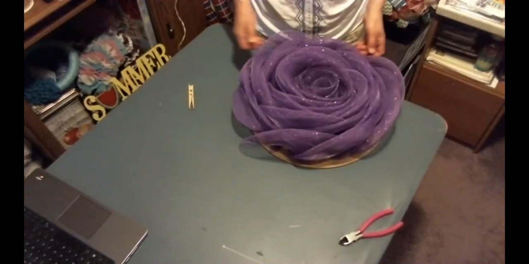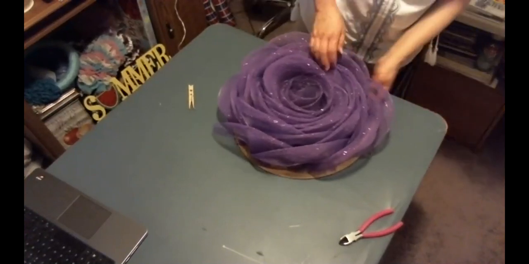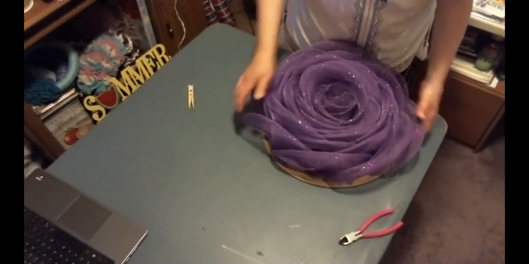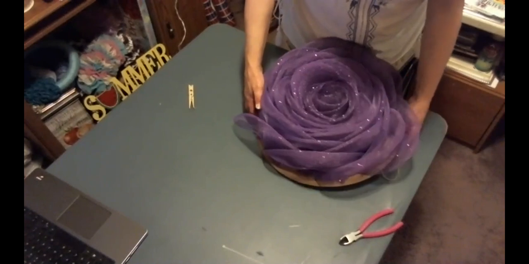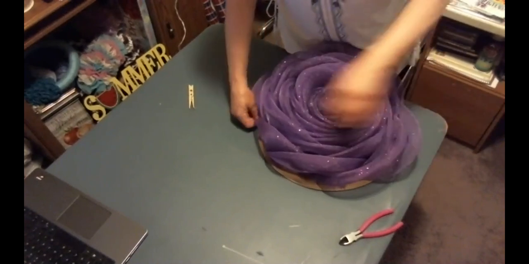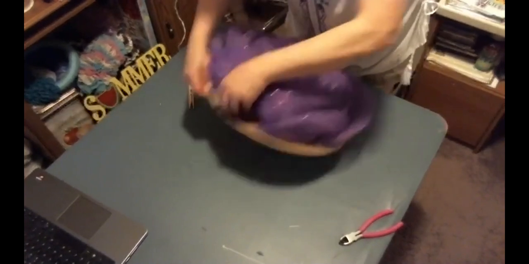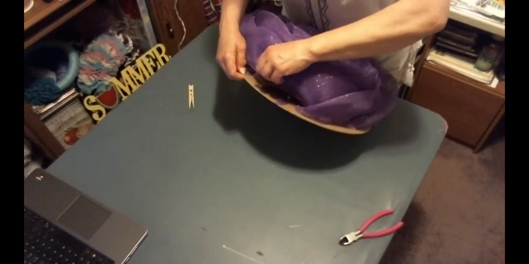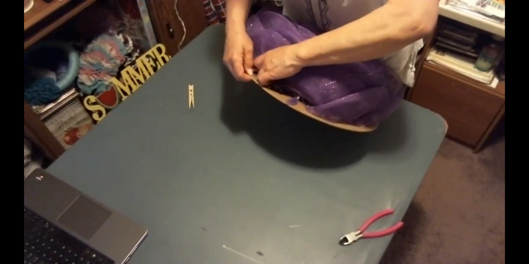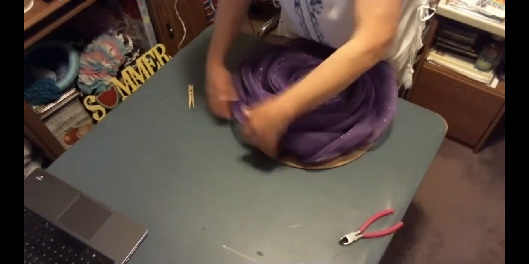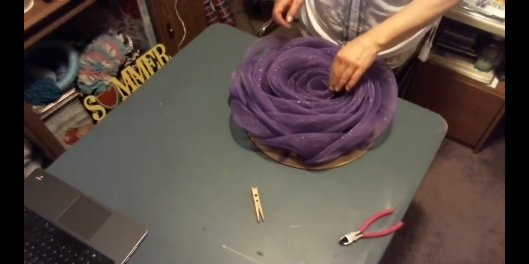Does anybody else have extra pieces of mesh, or is it just me? Because I don't understand how that happened. I felt like I wasn't going to have enough. Does anybody else have extra pieces left over? Is anybody still with me? Robin? Robin?